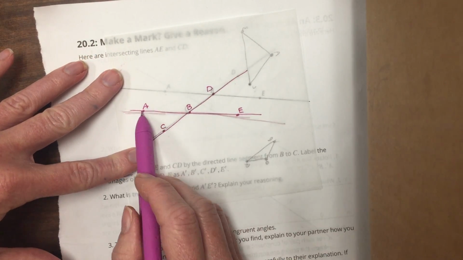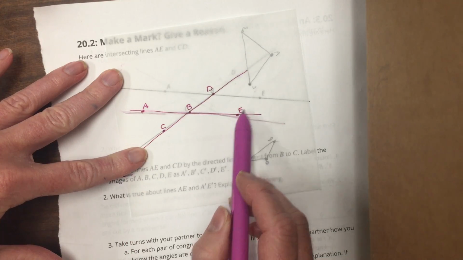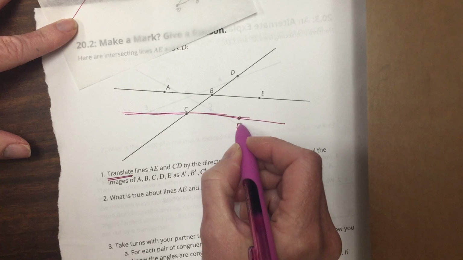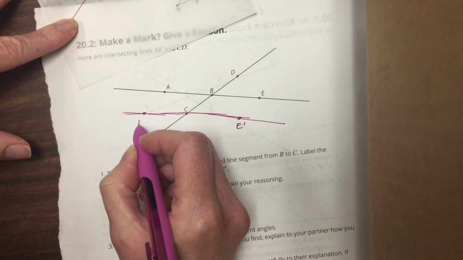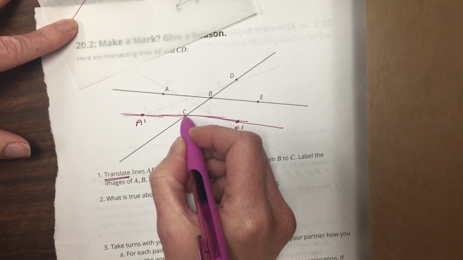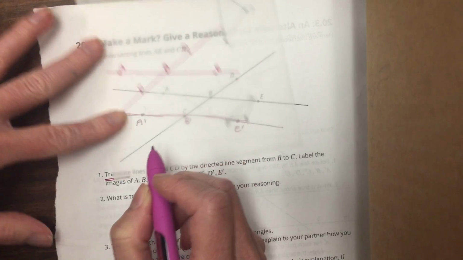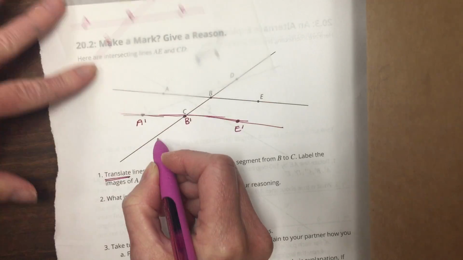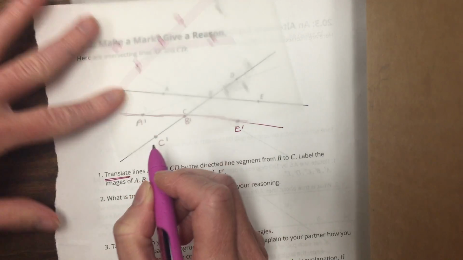Notice how A prime will be slightly ahead of A, and E prime will be slightly ahead of E. So my E prime is right here, and my A prime will be right here. B is moved to this point, and C is just moved farther down. So I notice C is about right here. I'll press through my paper. C prime is here.